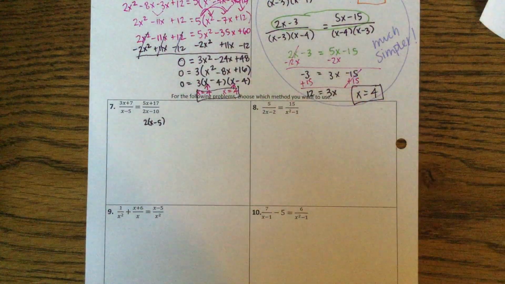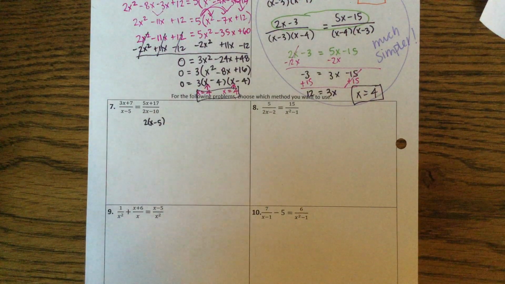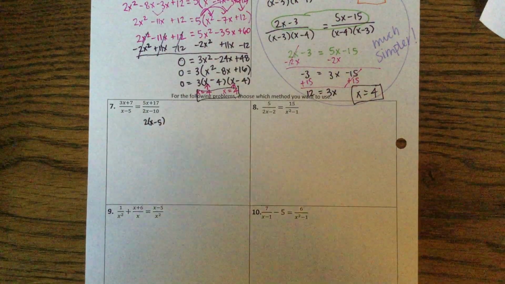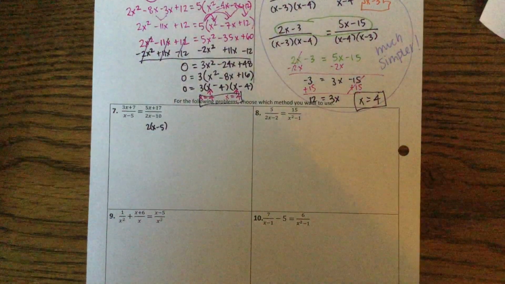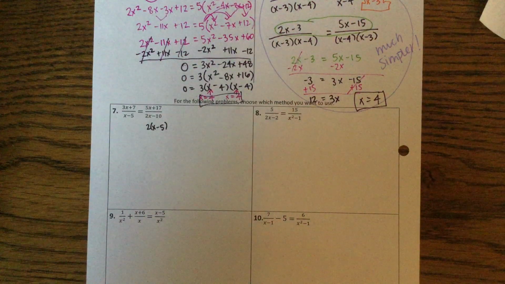So I'm going to stop the video and let you try these last 4 problems. And before you leave class today, you are going to turn this in. If you need more room, like if you run out of space on some of these, feel free to use some extra paper and you can turn that in as well. All right, good luck.